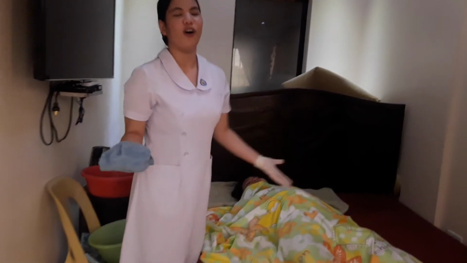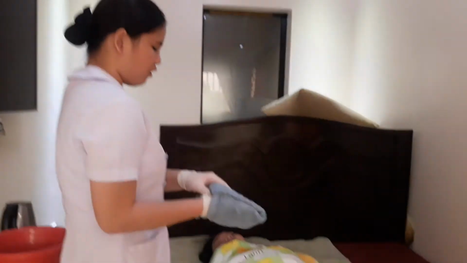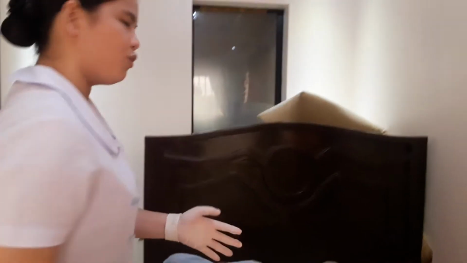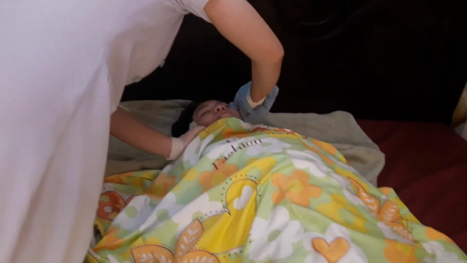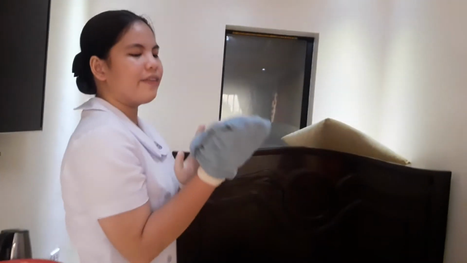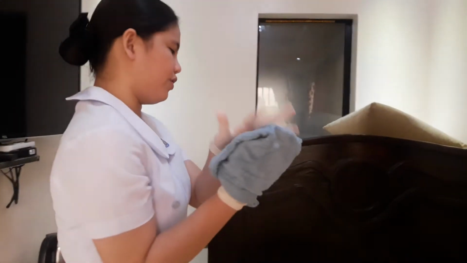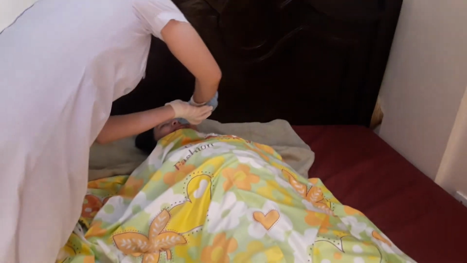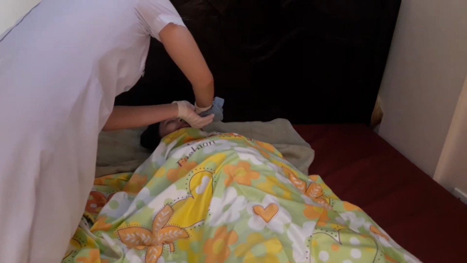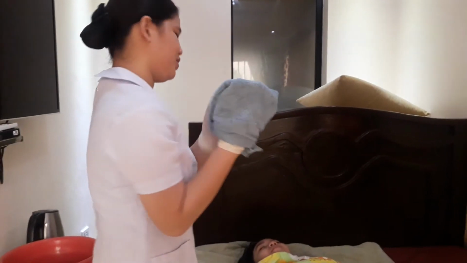So now we will move on to the washing of the patient's eyes. From the inner canthus to the outer canthus. So we will wash the eyes at the different corners of the towel. And then at the opposite corner.